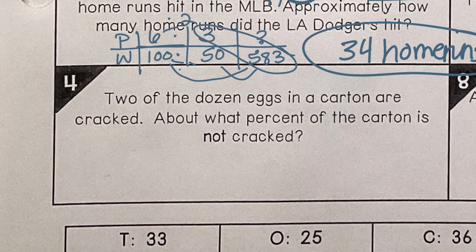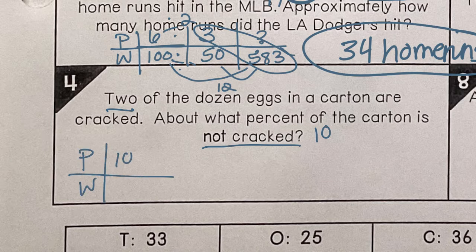About what percent of the carton is not cracked? Okay, so if 2 out of a dozen eggs, which is 12 by the way, in a carton are cracked, the number of eggs that would not be cracked in my carton is 10, because 12 minus the 2 that are cracked is 10. So the part to whole relationship that I have here is 10 out of 12 eggs.